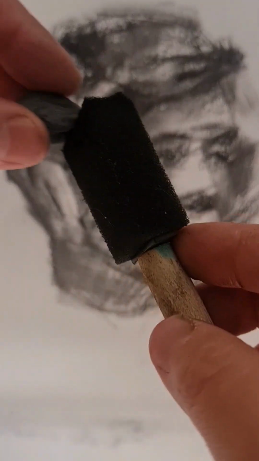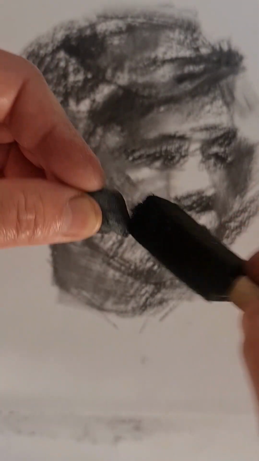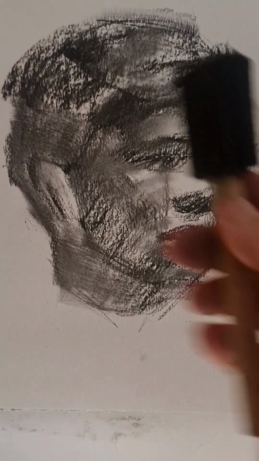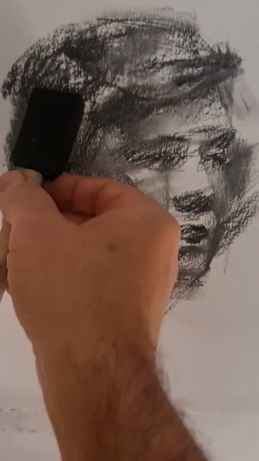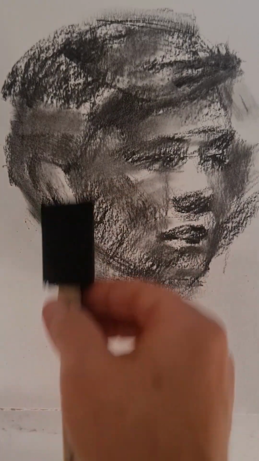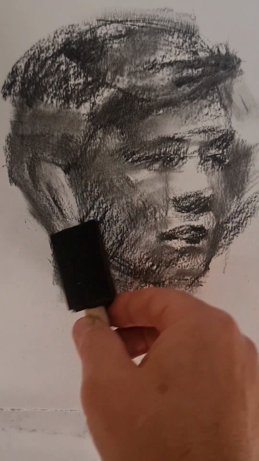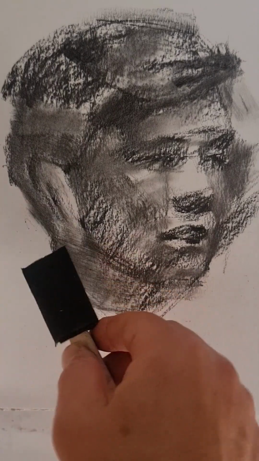And then get the same here. Use my putty rubber. Clean the sponge and lift some of the darks here as well on his shaved skull, and light here.